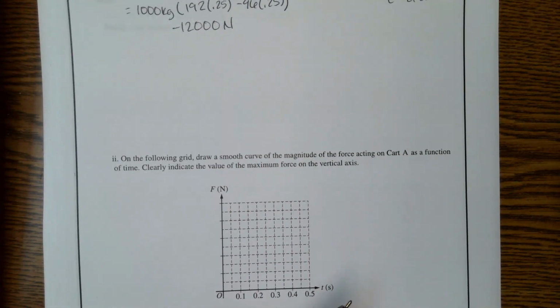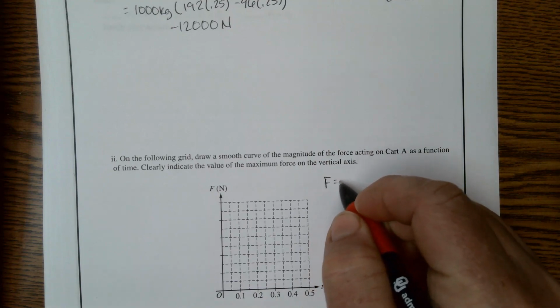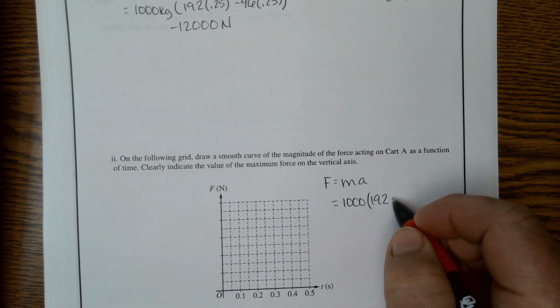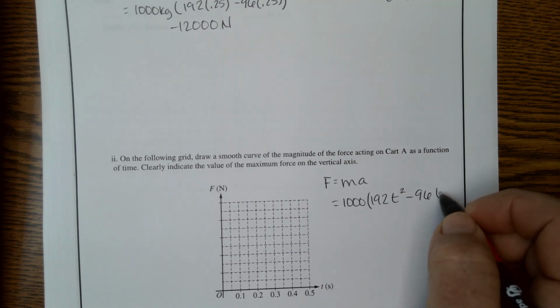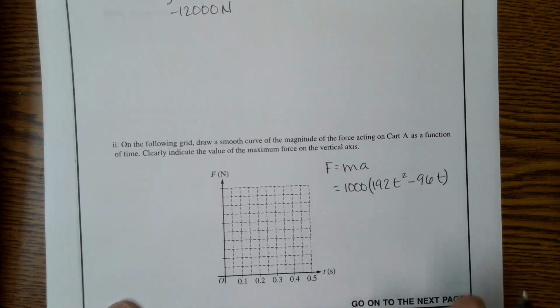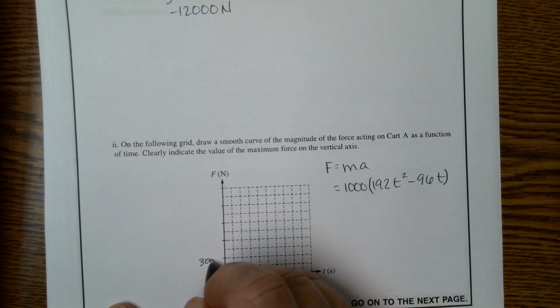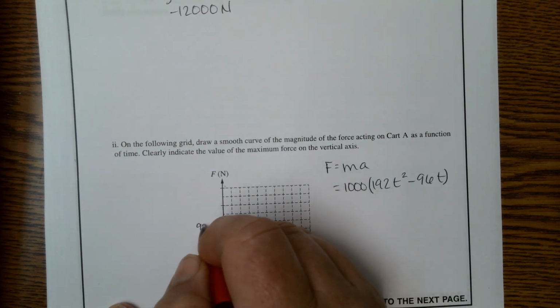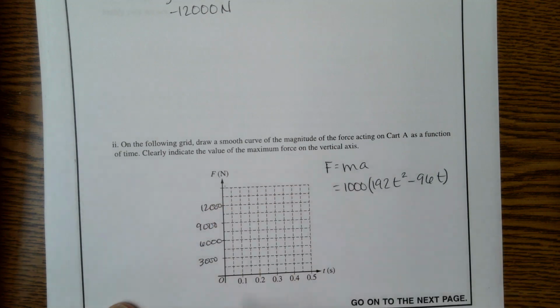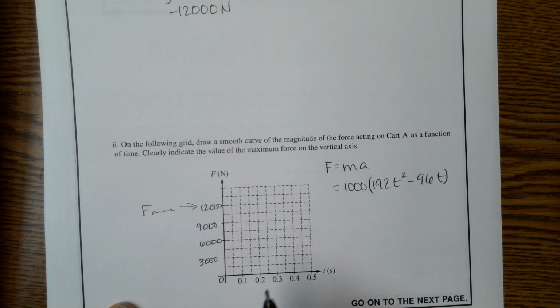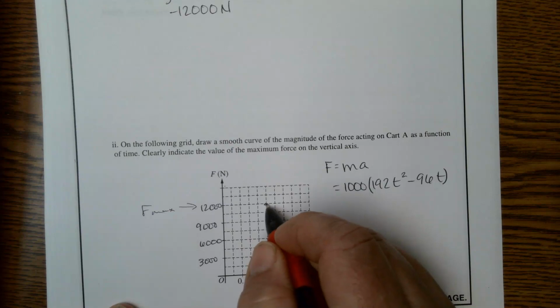All right, now it says, on the following grid, draw a smooth curve. Okay, if I were you and I was on the test, I would do this. Since force is equal to mass times acceleration, you've got 1,000 times 192t squared minus 96t. I would just plug that in my calculator, and it says to indicate the value of the maximum force on the scales. This graph's kind of weird to scale because 2, 4, 6, 8, 10. I can't do it by twos. So I decided I'd do 3,000, 6,000, 9,000, 12,000. Or you could just indicate F max right there. But that's my max, and that happens at 0.25. So I'm going to peak out right there.